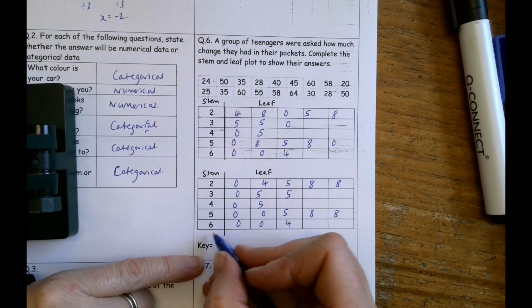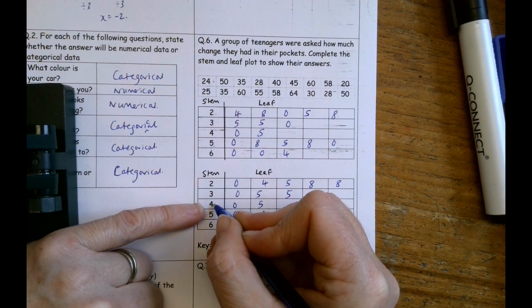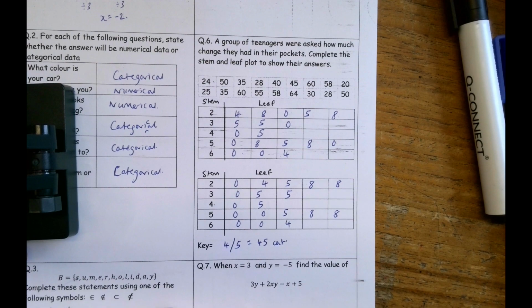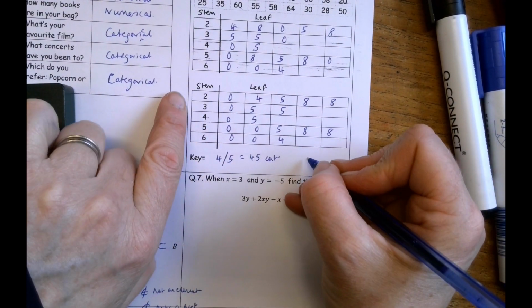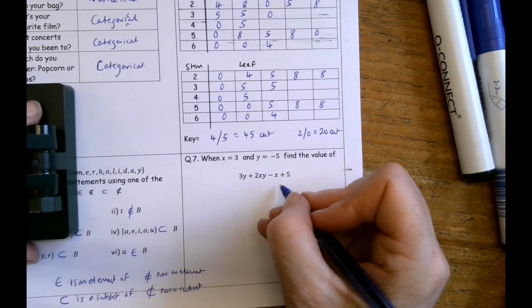Now, the key is really important. What do these numbers mean? Let's take 4 | 5. There's 4 and 5. That means 45 cents. You can pick any numbers to be the key. Okay. Another example for a key might be 2 | 0 equals 20 cents. This is the last one.